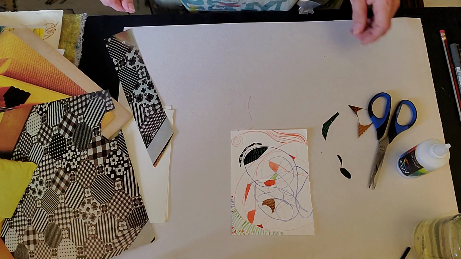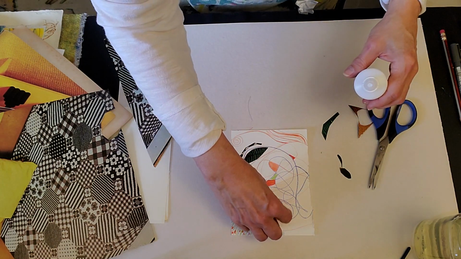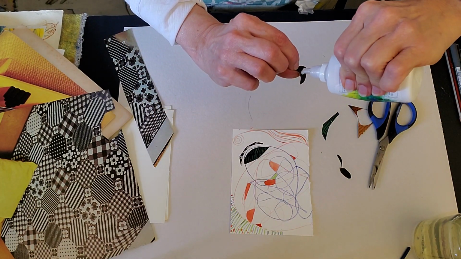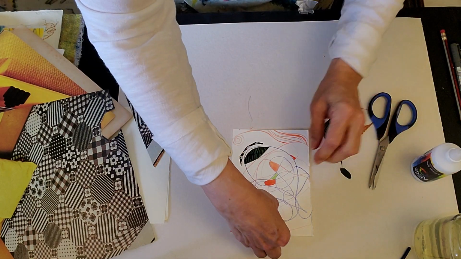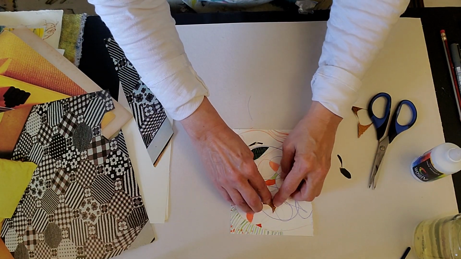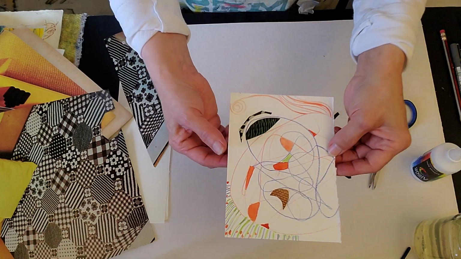So look, I like that. So I get this guy, I create another texture, and I'm going to glue it right here. So I have all of these.